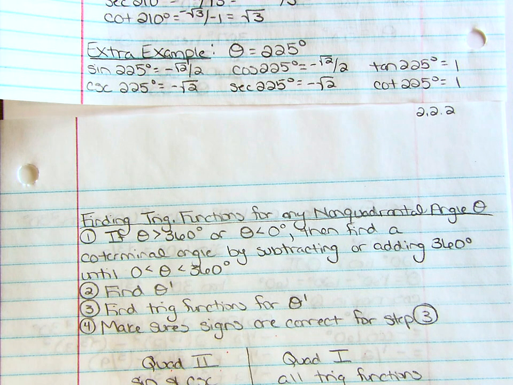So how do we deal with this? Well, first thing, you're going to find a coterminal angle by either subtracting or adding 360 until you do fall within that range. We kind of already did that with our 1387 problem that we had earlier. Once you do find that coterminal angle that lies between 0 and 360, then you're ready to find your reference angle. Then you can find your trig functions for that reference angle. And the last step is just to make sure that your signs are correct, because depending on which quadrant you're in, your signs are slightly different.